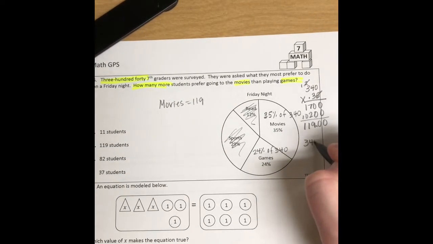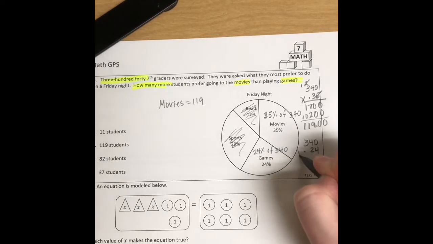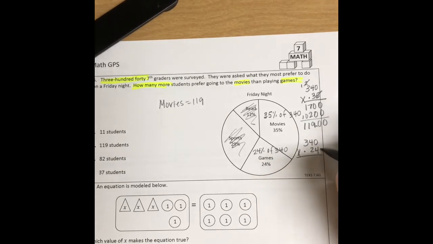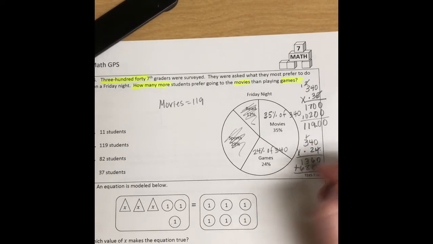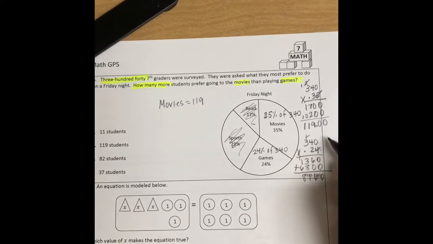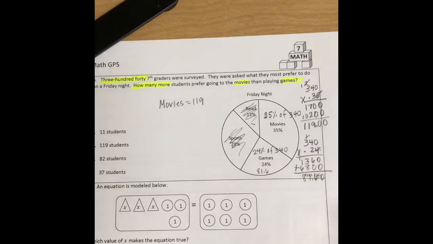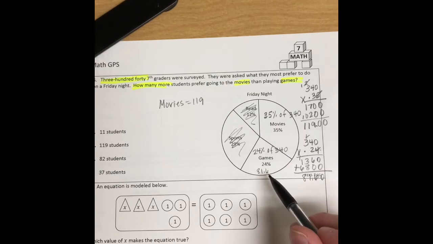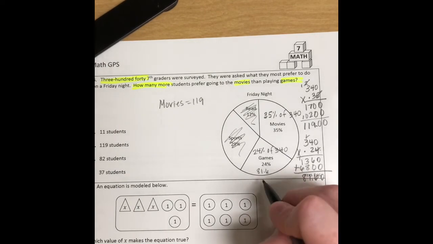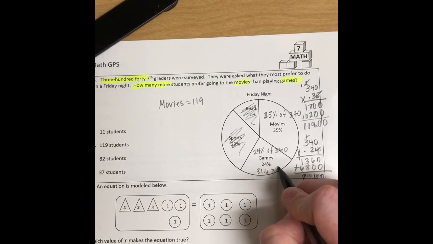Okay, let's see how many kids choose games. So now it's 340 times 0.24. Changed my percent to a decimal. Okay, 4 times 0 is 0. 4 times 4 is 16. That's 12, 13. 0. 2 times 0 is 0. 4 times 2 is 8. 2 times 3 is 6. Add it all together. 0, 6, 11, 8. There's 2 behind the decimal. So 81.6 students. And remember, we can't have that many students. You can't have 6/10 of a student. Okay, so we need to make this one become 82.